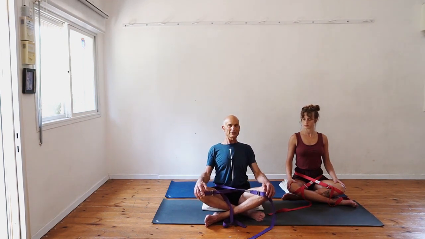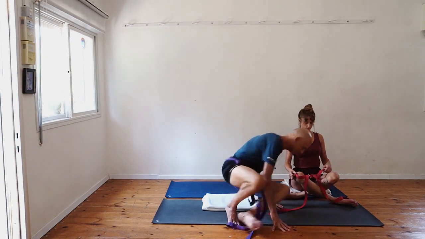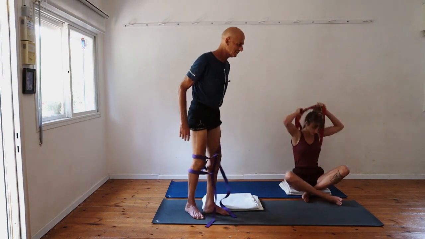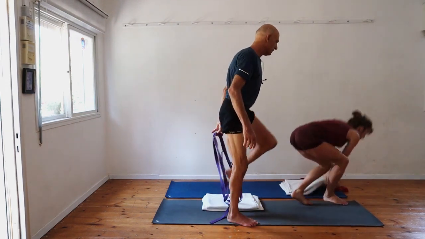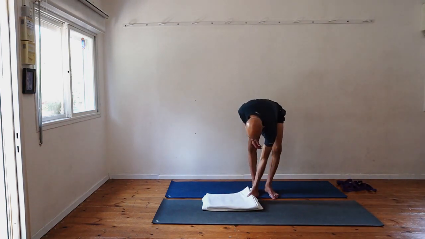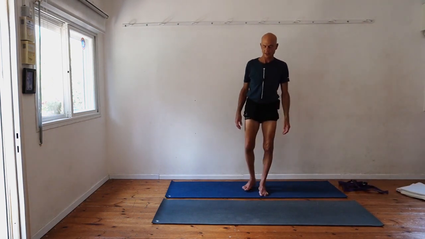Okay, so I hope you already had some experience of stability and compactness, earth element, and sensation, sensitivity in the bones. And we continue in Uttanasana. Okay, so spread your legs to hip width apart. First, just have a look how to organize yourself in Uttanasana.